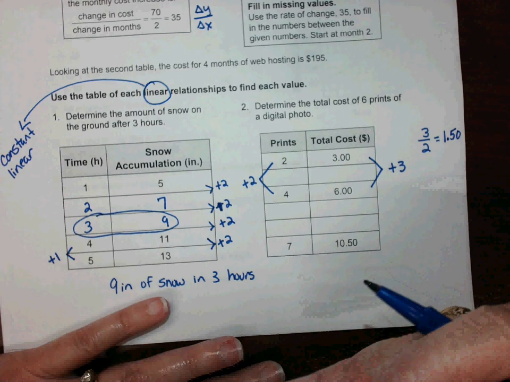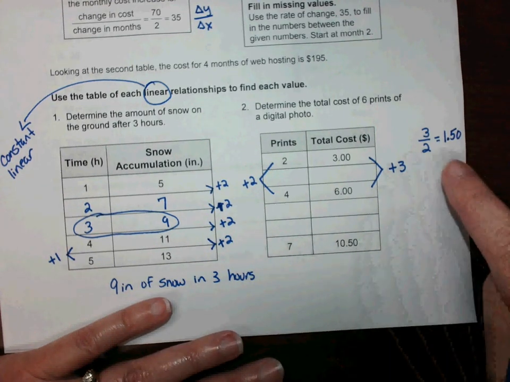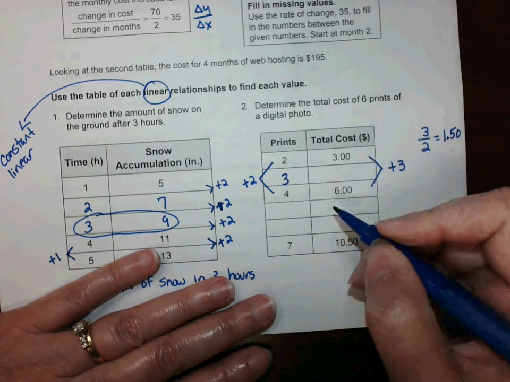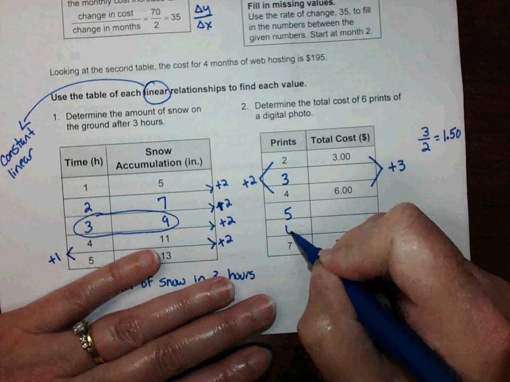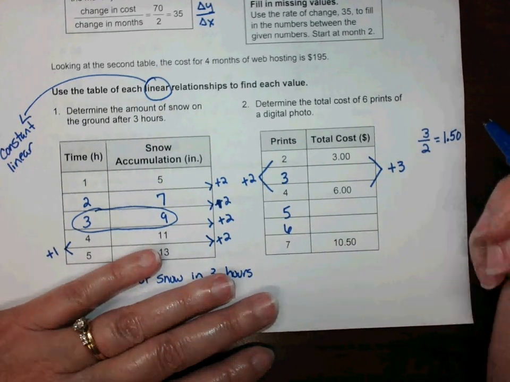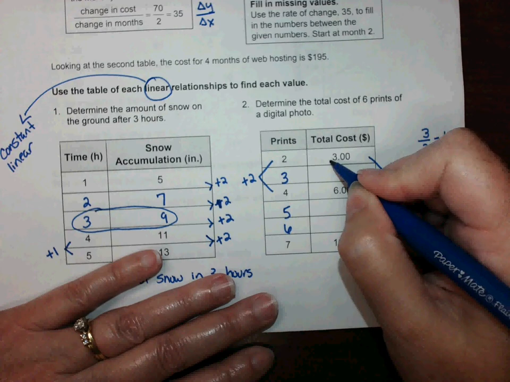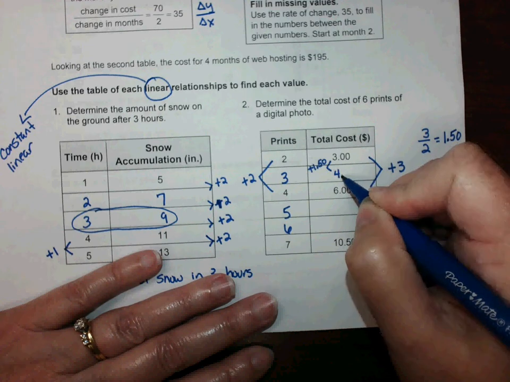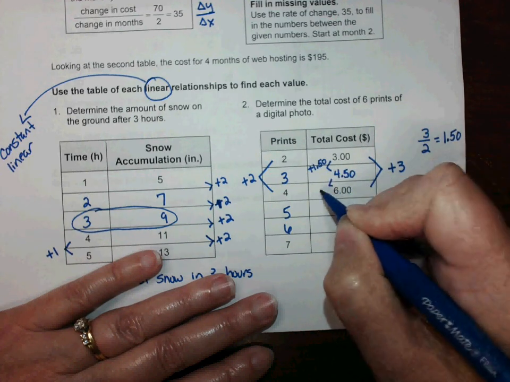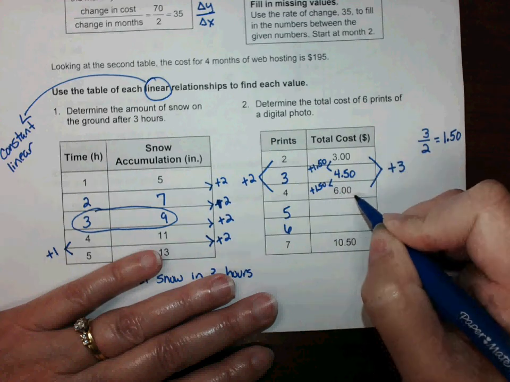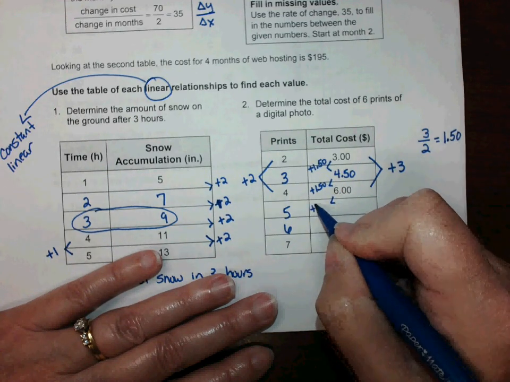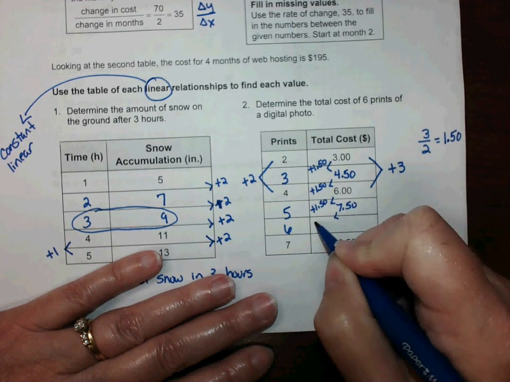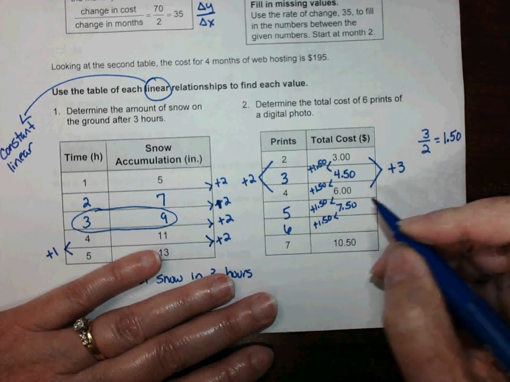Alright, so this thing is going up by $1.50 every time. So in between 2 and 4 would be 3, 4, 5, 6, and 7. My rate of change is $1.50. So from here to here, this will be plus $1.50. It's going to be $4.50 plus $1.50 is 6, plus $1.50 is 7.50, plus $1.50 is 9.